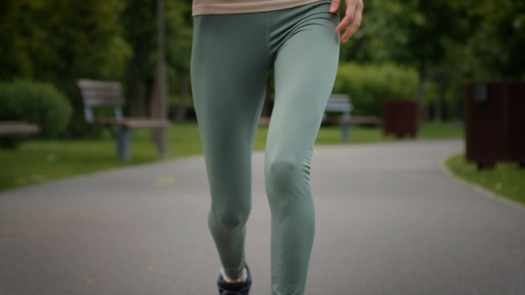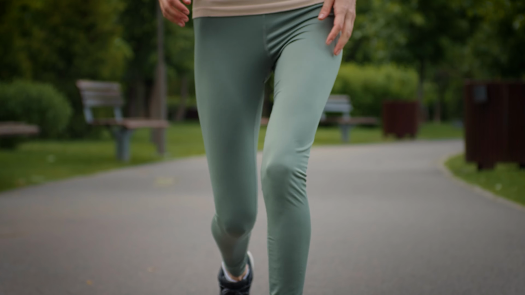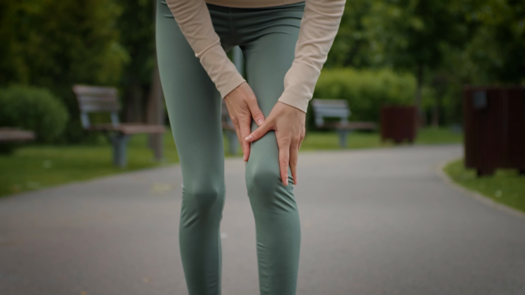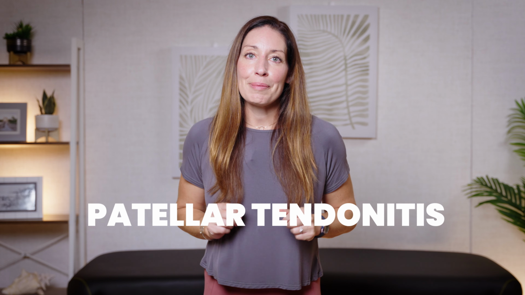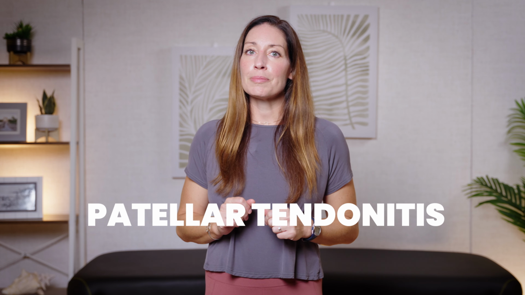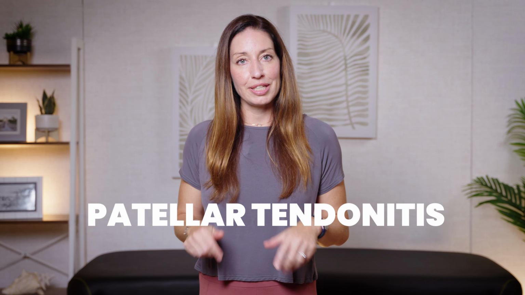Do you have knee pain that's right below the kneecap and it gets worse with activities such as running, jumping, squatting, and bending? You may be having patellar tendonitis.